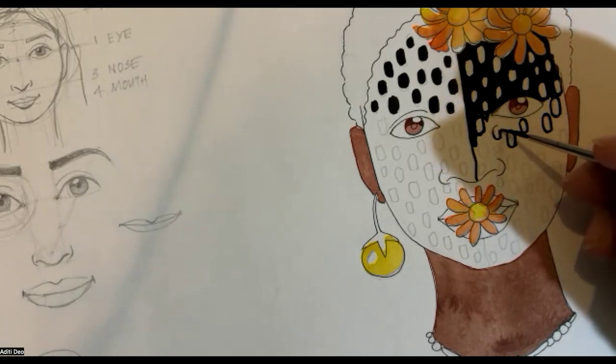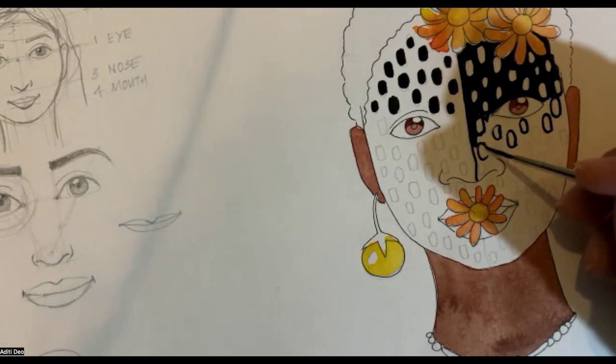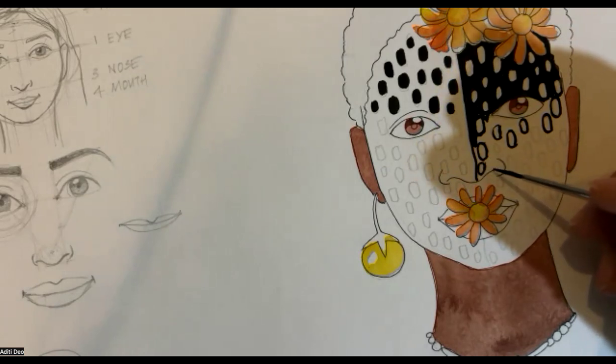The pictures that I've shared with you today, you can try making similar artworks with all of them.